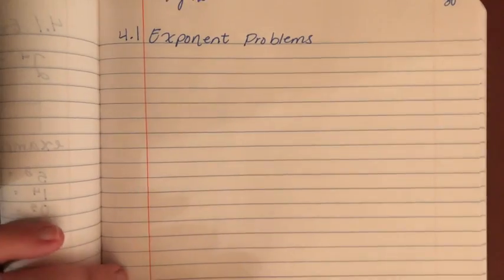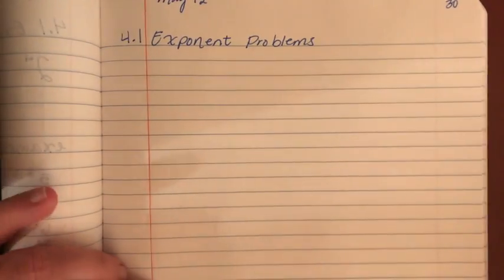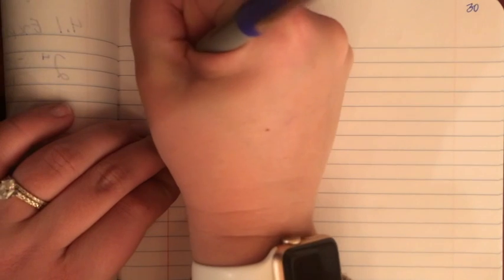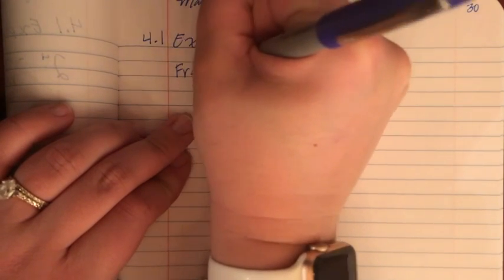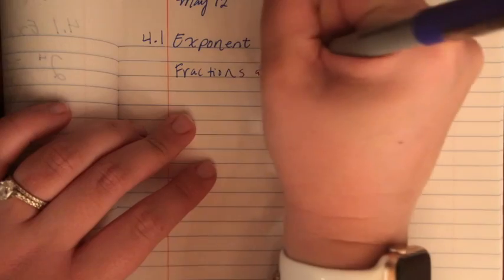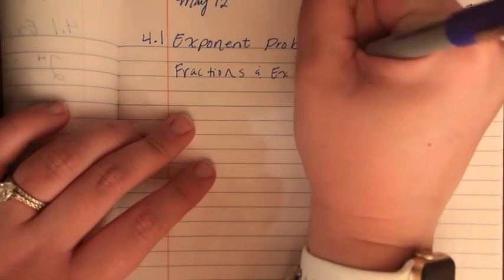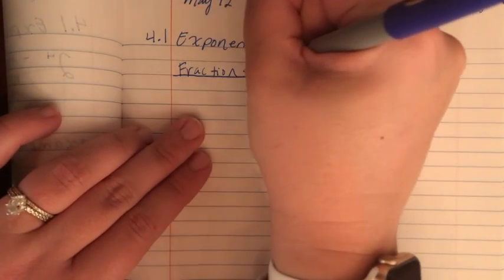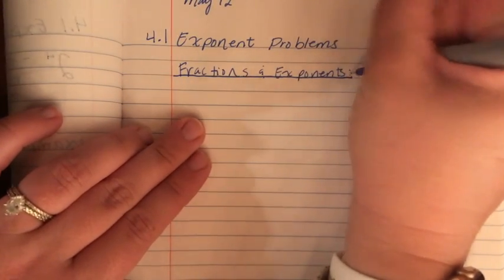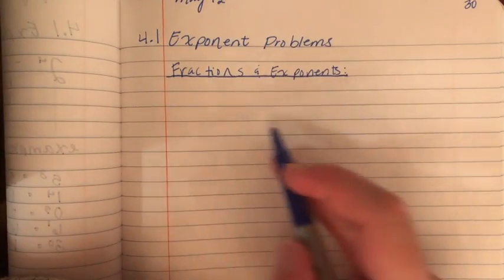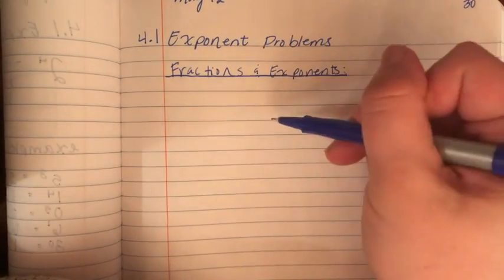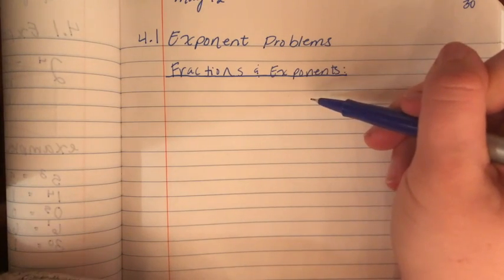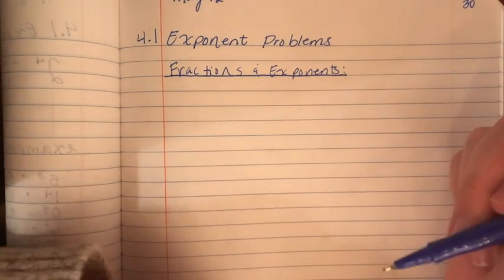So today we're going to talk about how to use exponents with fractions, and then I'm going to work through a couple different kinds of problems that you might see in Khan Academy. So let's first do fractions and exponents. When you see a fraction and an exponent, the whole idea is the same, where you just multiply whatever the number is times however many times the exponent says.